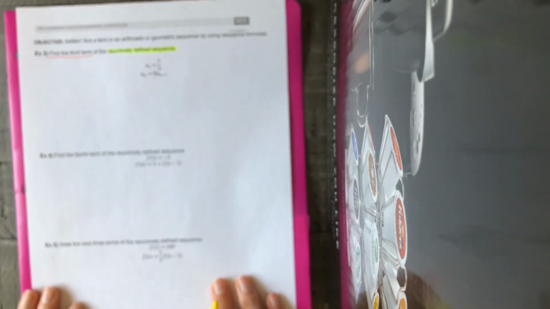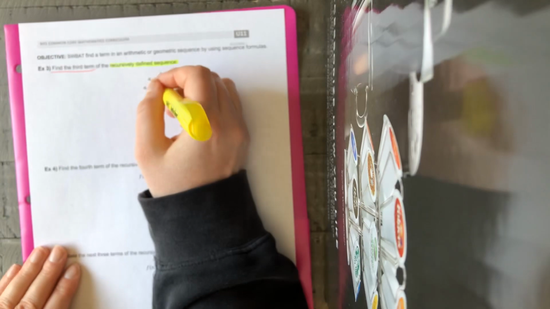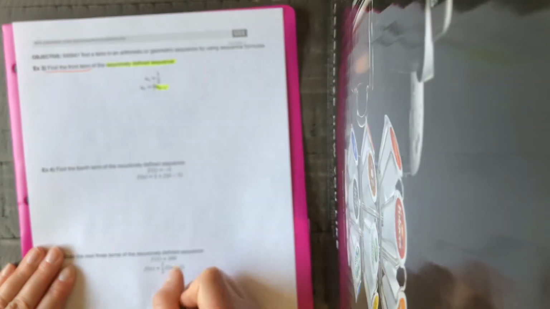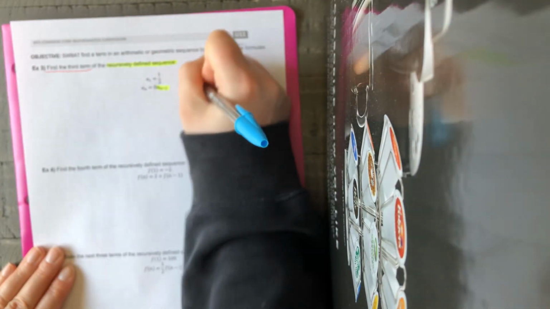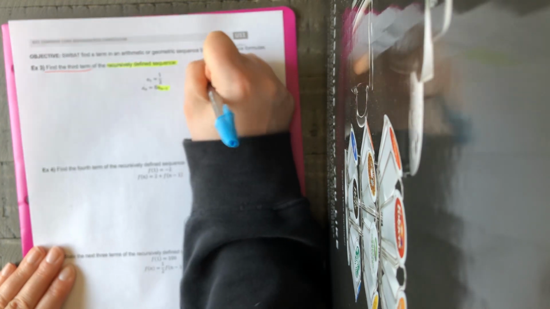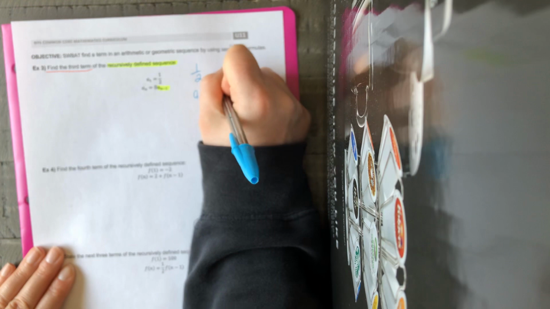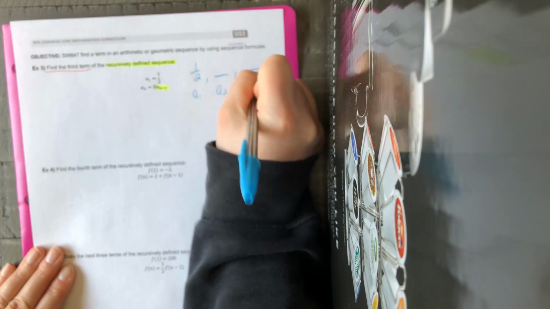So again, I'm seeing recursively. That means I have to use my previous answer. I'm going to start by highlighting what that previous step is going to look like and then go from there. So if I want to find the third term, well, I know my first term was a half. So 1/2 was my first term. I want to find the second term and the third term to get my final answer.